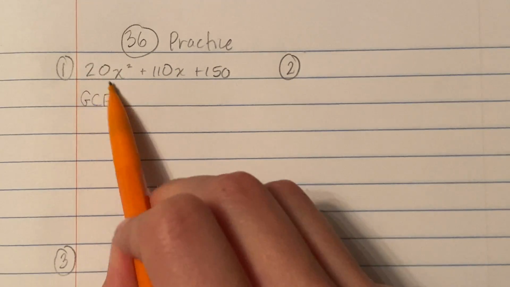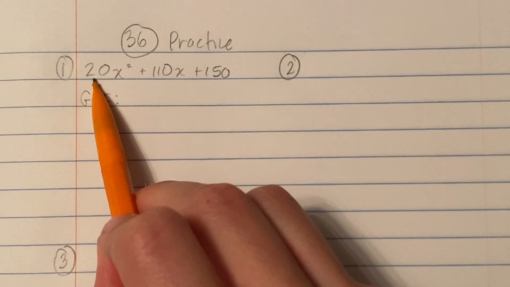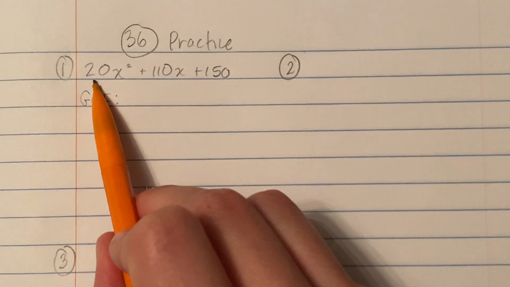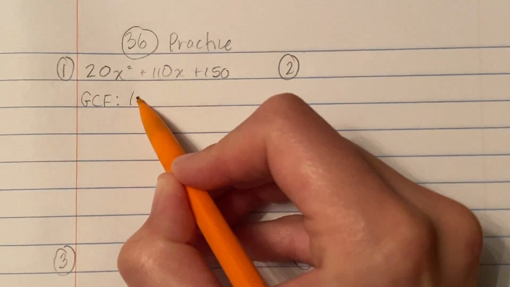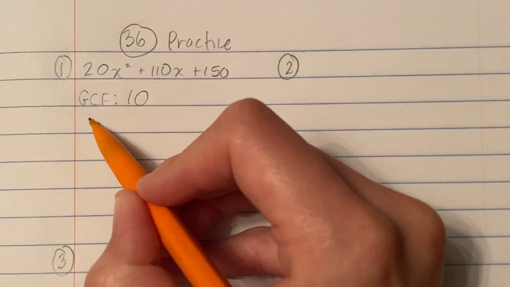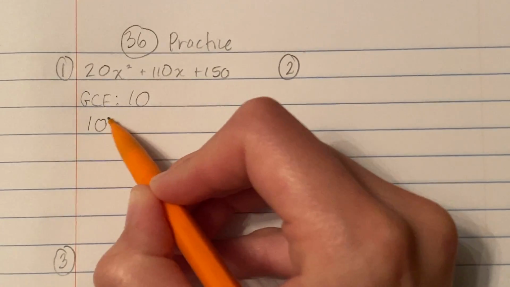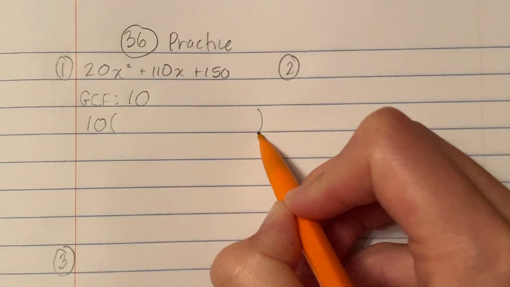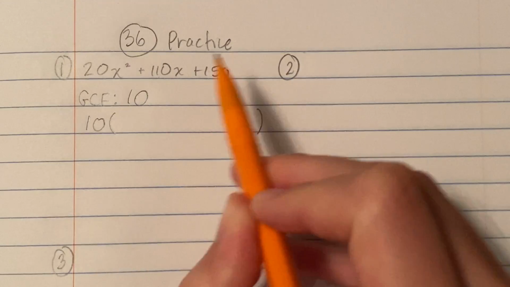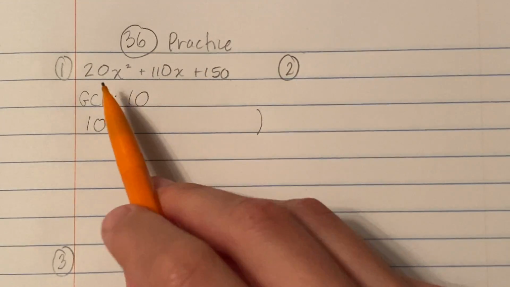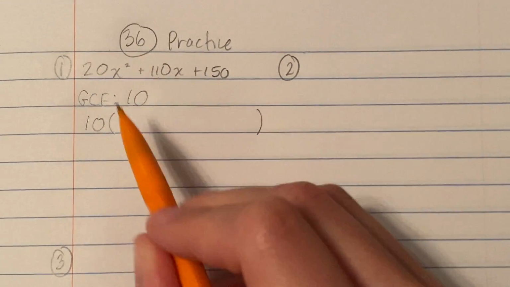And I'm going to look at this first smallest number and say, okay, well, this is 10 times 2. Is there a bigger number I can pull out? Can I pull out 20 out of each of these? No. So my GCF is 10. So I'm going to set up 10 right here. Okay, and notice I don't have an x here on this last one. So my GCF is not going to be 10x because they don't have an x in common.